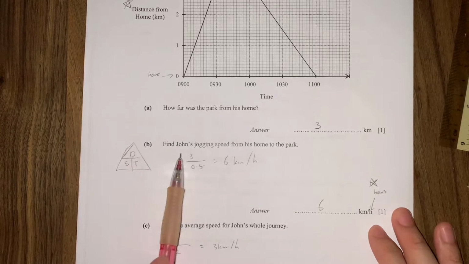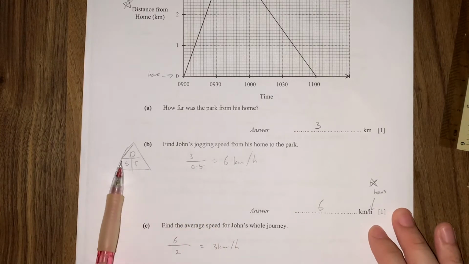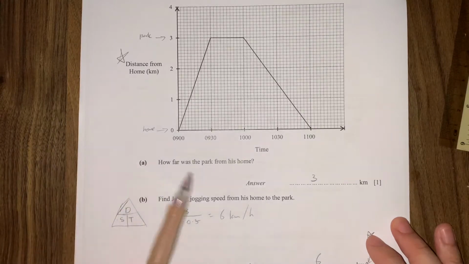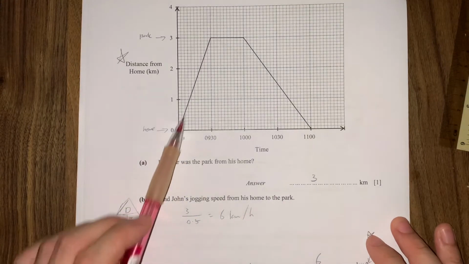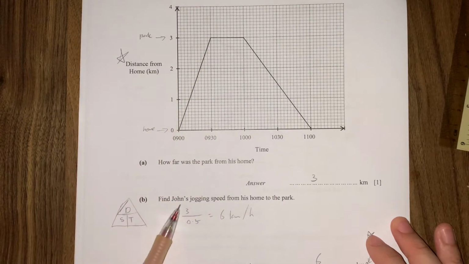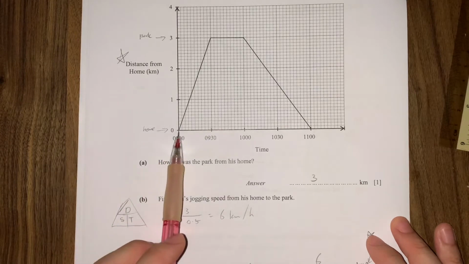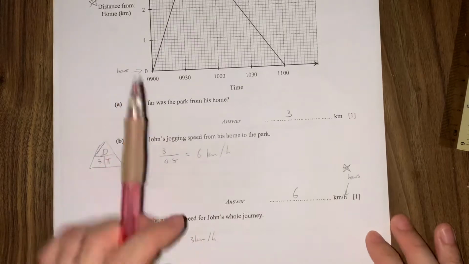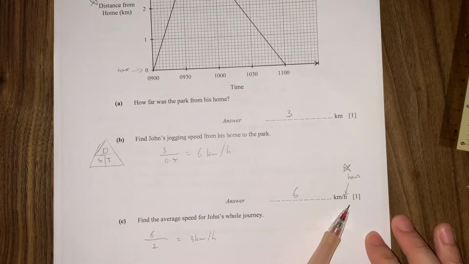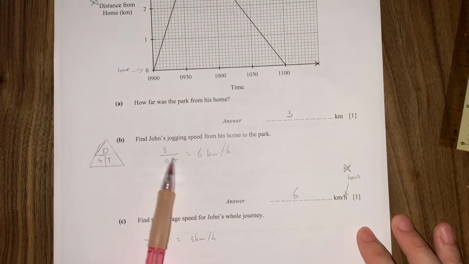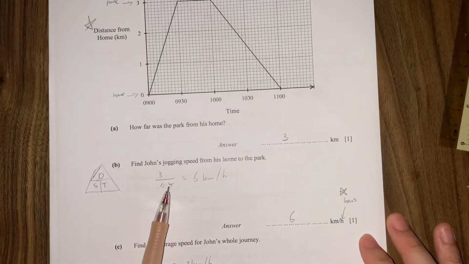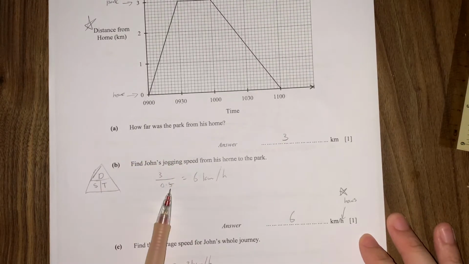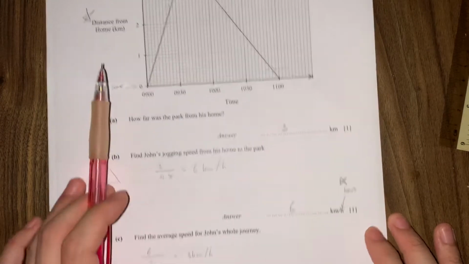After that, they ask you the speed. So speed is always going to be distance divided by time, right? So the distance is from the home to the park, so it's 3 kilometers. How long did it take? Half an hour. So why did I not put 30? Because the answer wants kilometers per hour, so your time unit must be hours. It's not 30 because that becomes minutes. So it needs to be half an hour. So 3 divided by 0.5 is equal to 6.